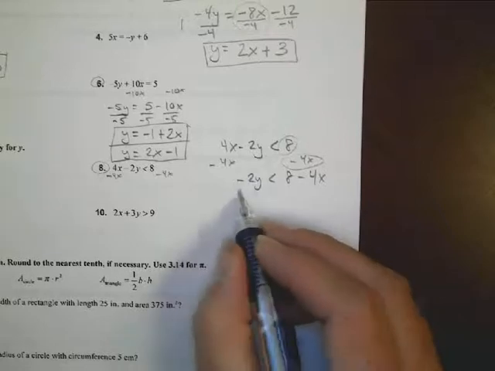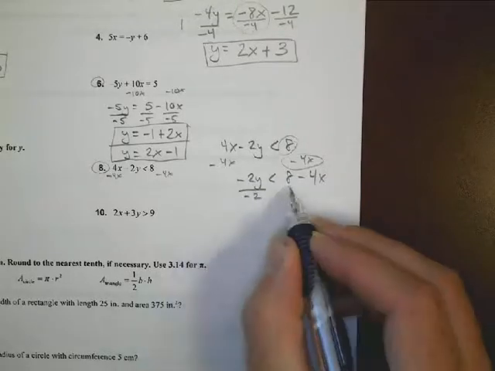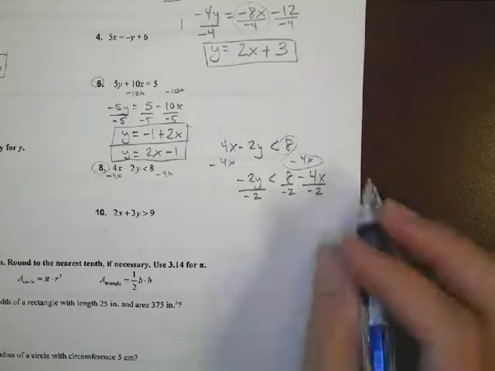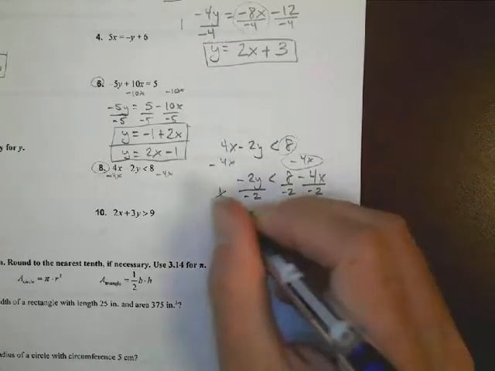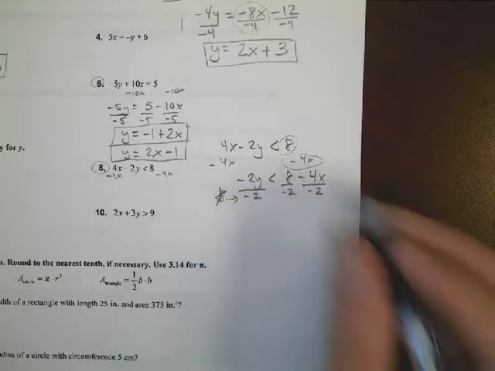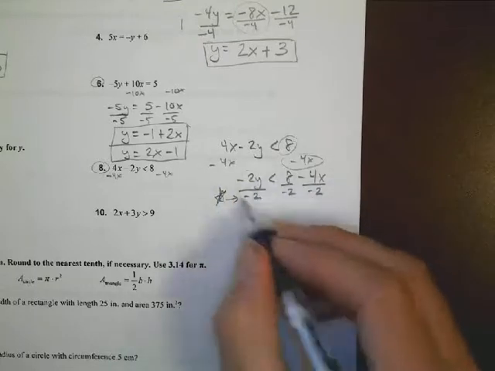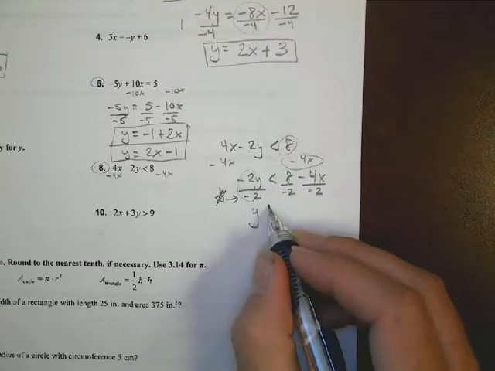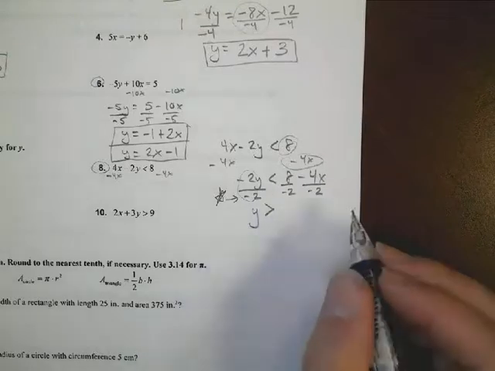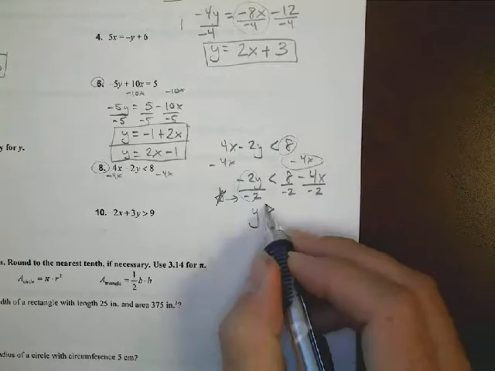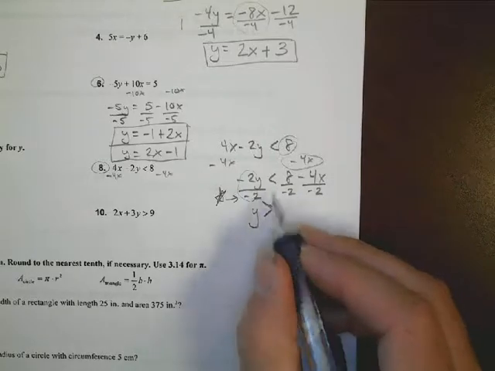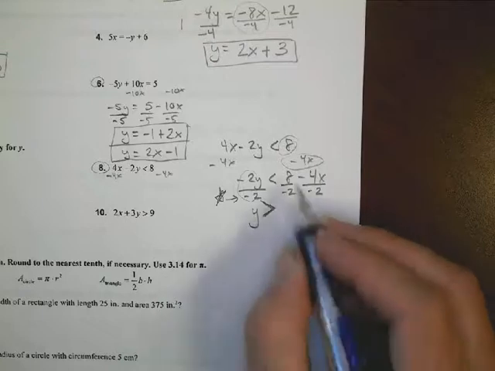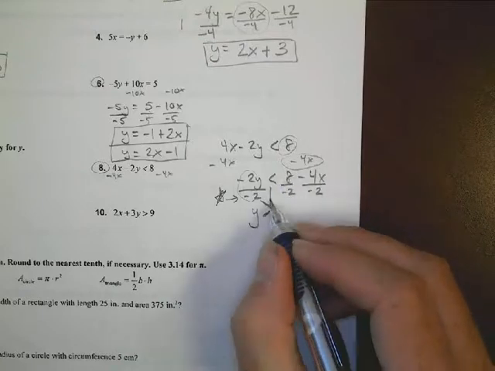I'm going to divide both sides by -2. Because I'm dividing by this -2 right there, that means that when this reduces down to 1 and that becomes just a y, I have to flip my sign the other direction. Whenever I divide by a negative, I'm going to change the direction of my sign. So instead of y less than, it becomes y is greater than. Alright, so get that flip there. Make sure you got that.